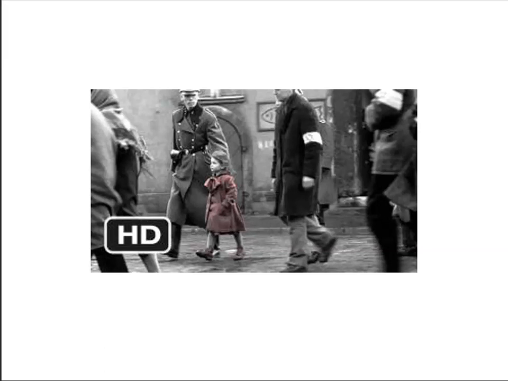So it's a horrible movie. Everyone should see it once. It's one I don't watch again because it was just horrifying. But yeah, so that's red. Very significant, powerful color.